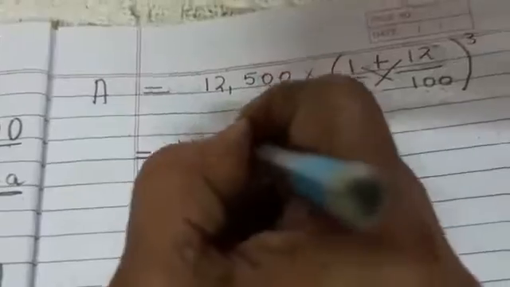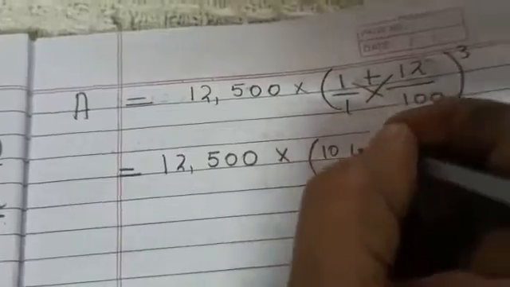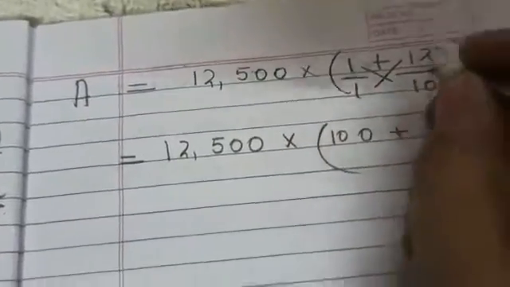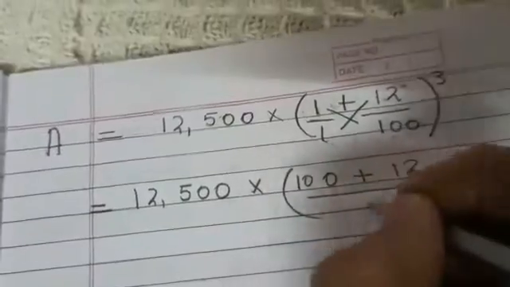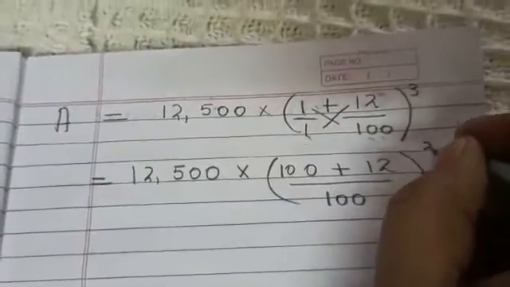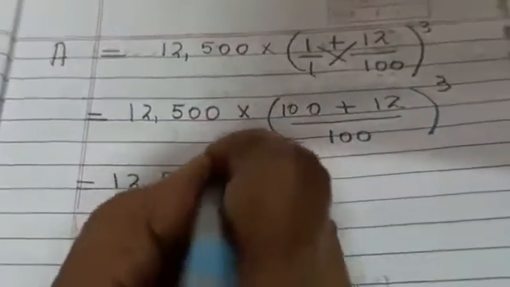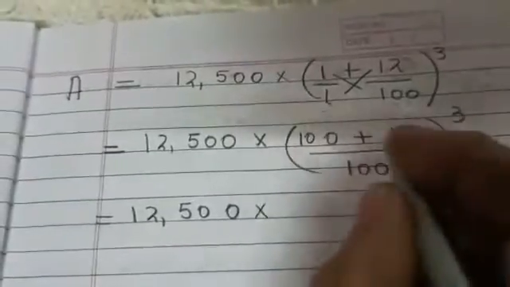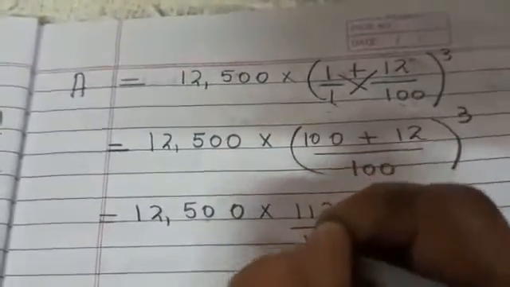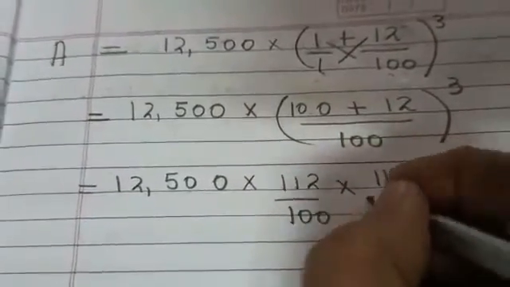We have to add it, so we have to make the denominators the same by cross multiplying. So you get 12,500 into 1 into 100 is 100, plus 12 into 1 is 12, upon 1 into 100 is 100, the whole raised to the power of 3. So you get 12,500 into 100 plus 12 is 112 upon 100. Now this is cubed, so we have to write it thrice.